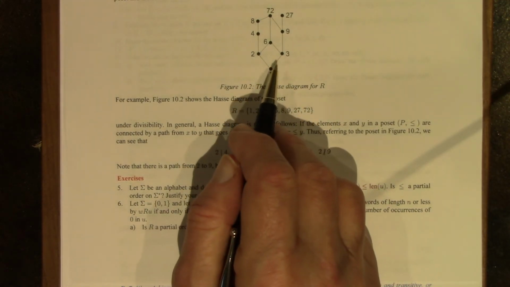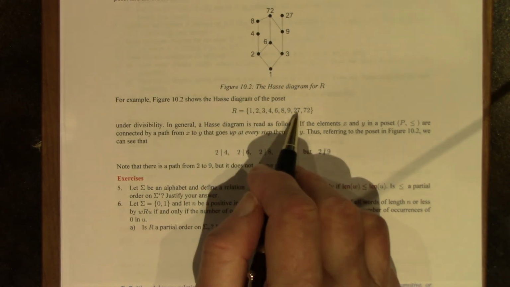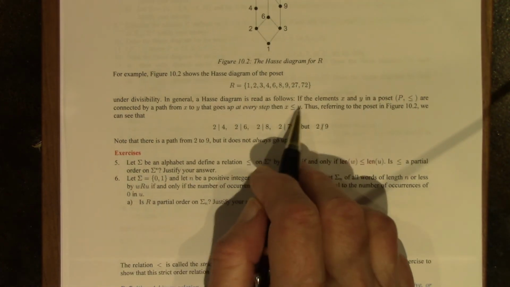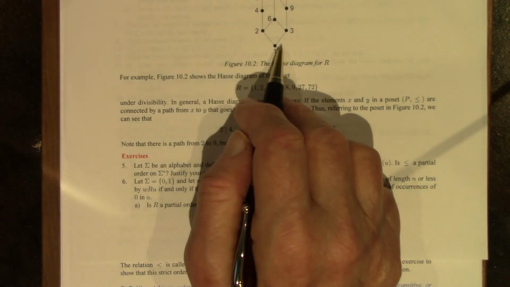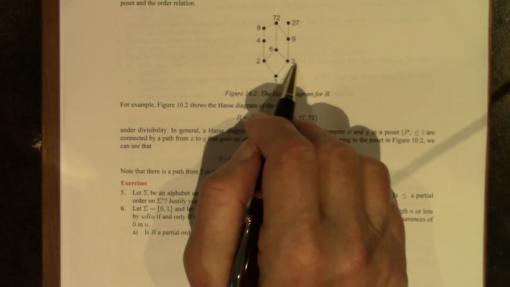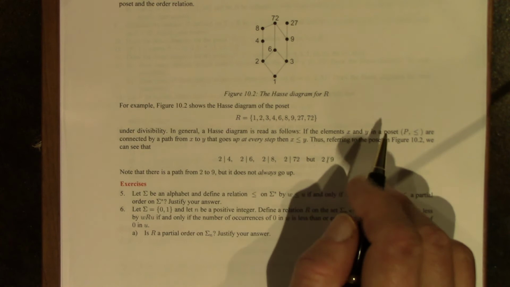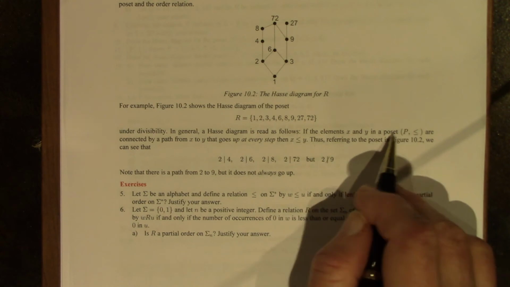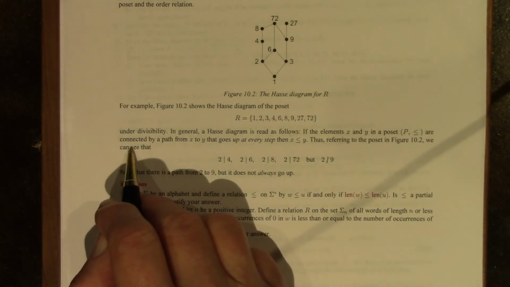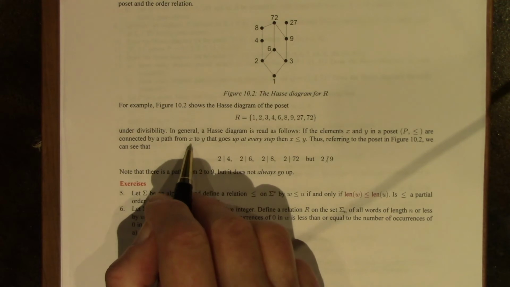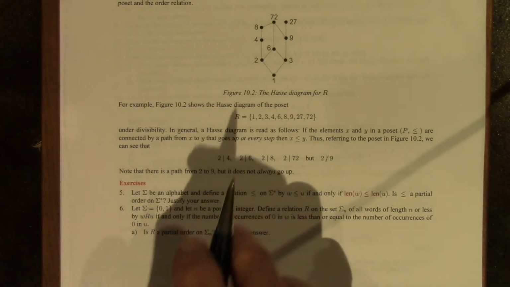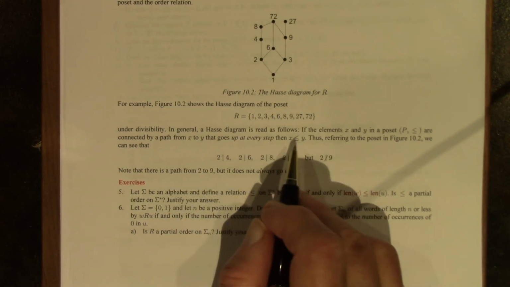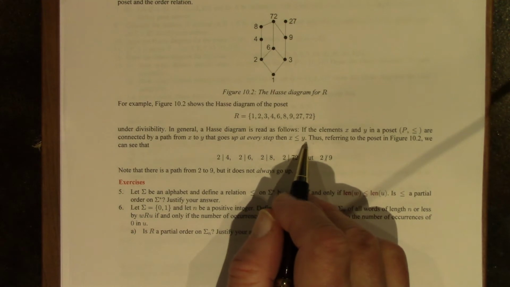This is what the Hasse diagram would look like for this poset. There's a vertex for each element in the underlying set, and this diagram is constructed so that if the elements x and y in the poset, and this would apply in general, are connected by a path from x to y, and this is key, that goes up at every step, it must go up, then x is less than or equal to y, and conversely.